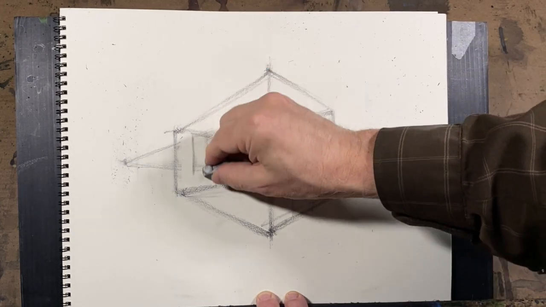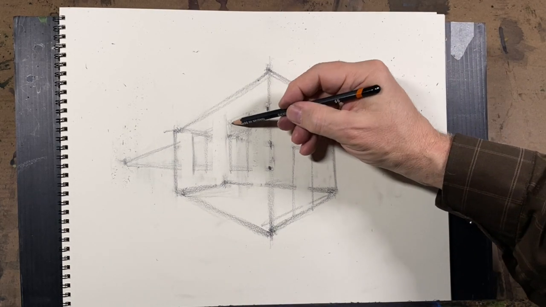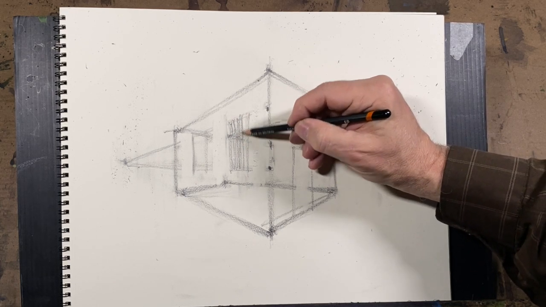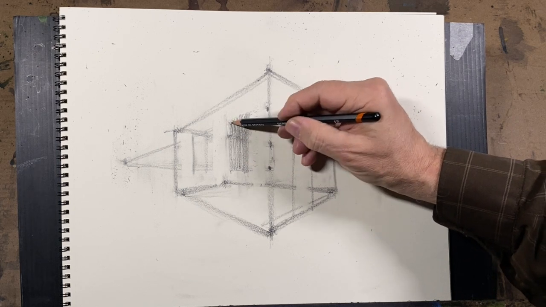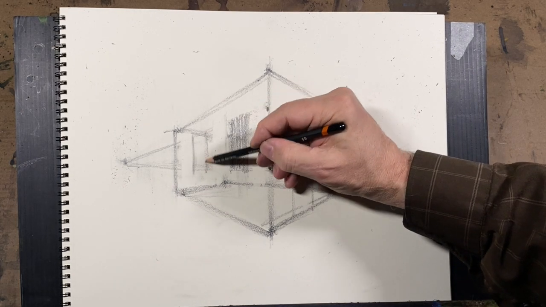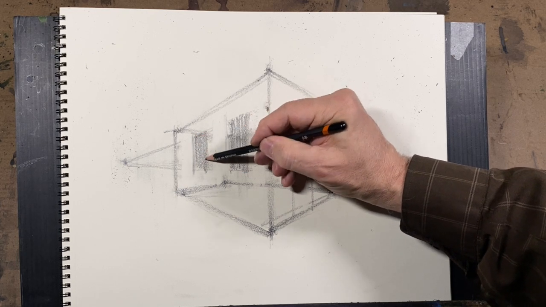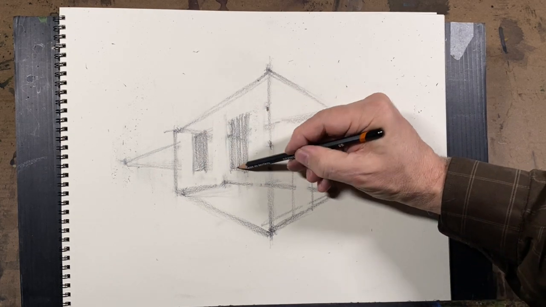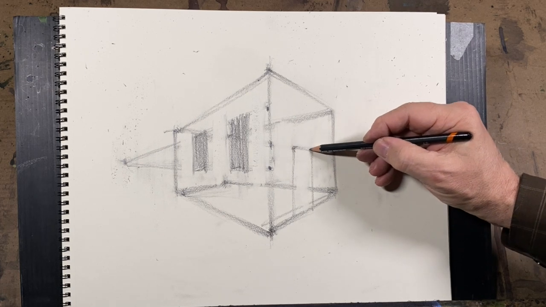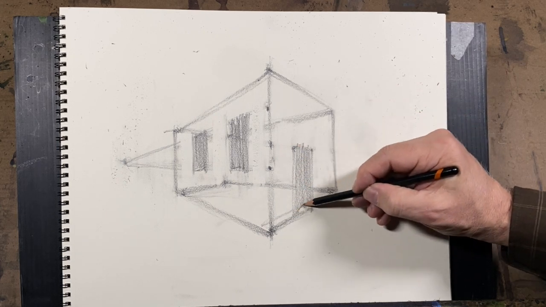And then I'll just darken the shapes so we can see that these lines indeed follow the sort of structure of the rectangle that we created. Here's our doorway. Very simple house, isn't it?